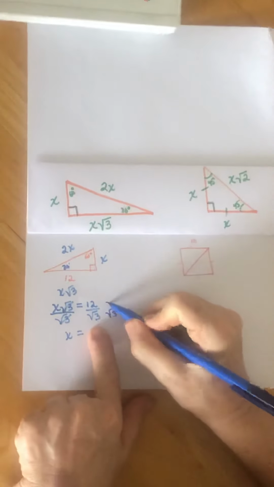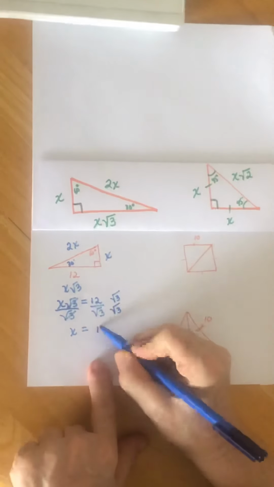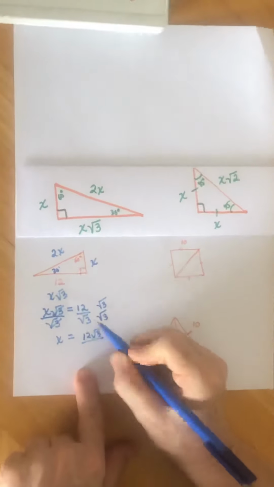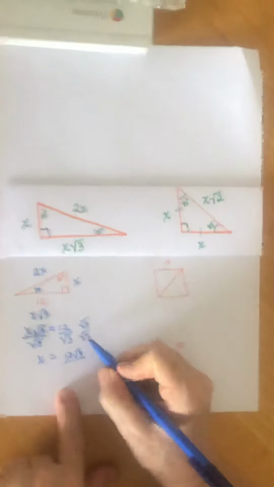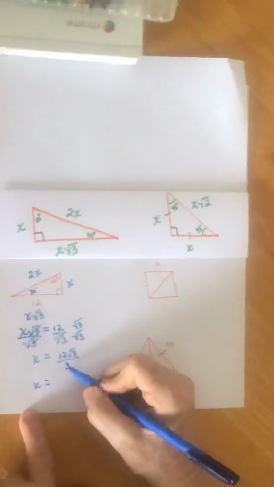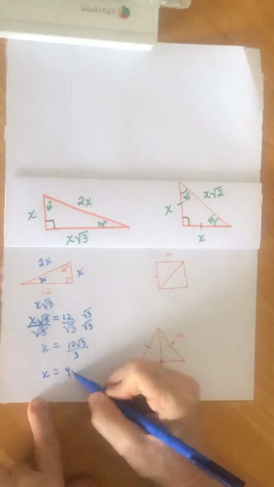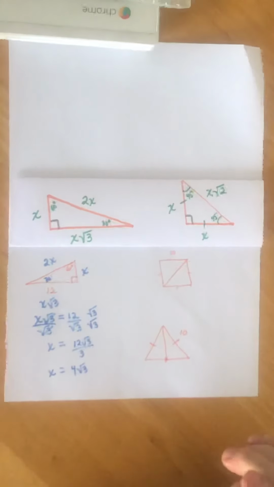Square root of 3 over square root of 3. So this would give me 12 square roots of 3 over 3 times 3 is 9. And the square root of 9 is 3. And now let's simplify. 12 divided by 3 is 4 square roots of 3. This is a hard problem.